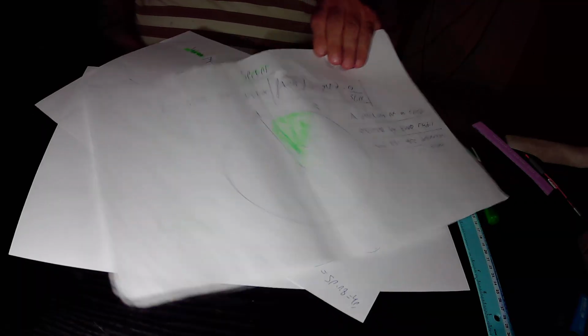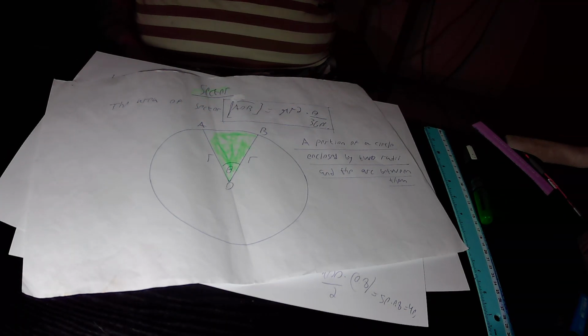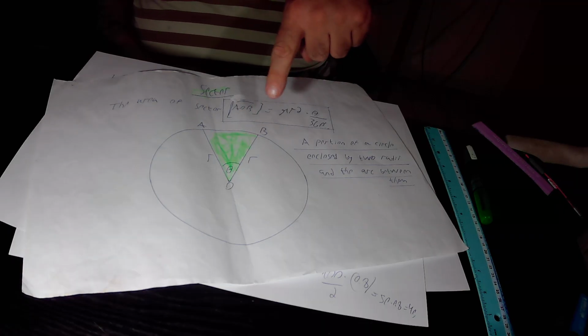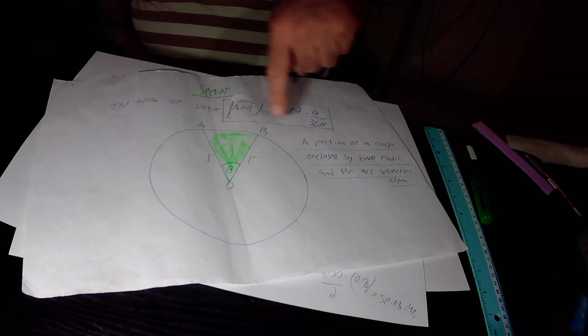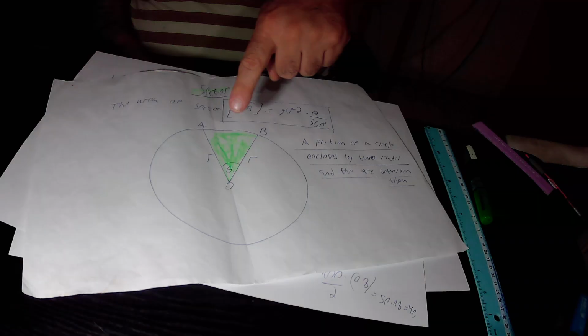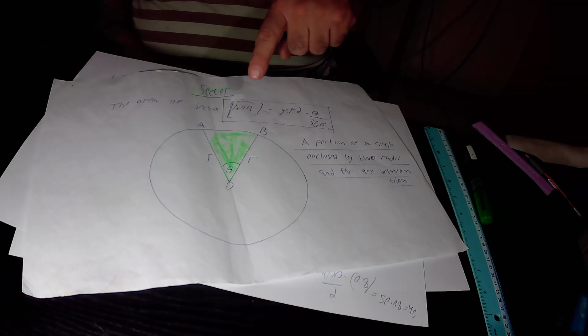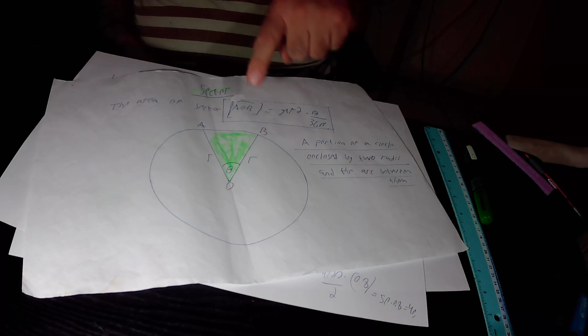You can see that the green sector AOB is a portion of a circle enclosed by two radii, the radii of the circle, and the arc between them. The two radii are defined as the legs of the sector. Angle theta is the angle between the legs of the sector.